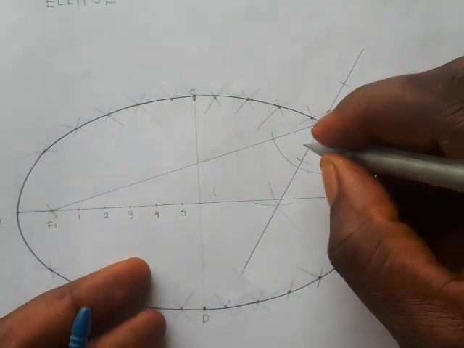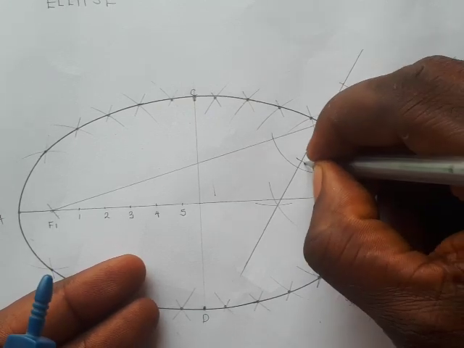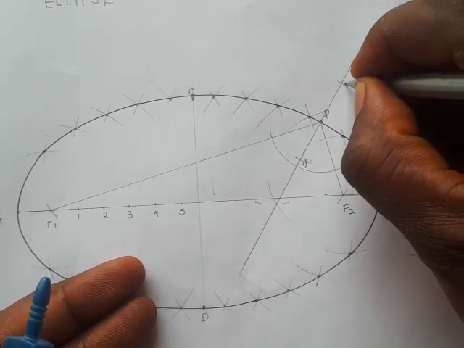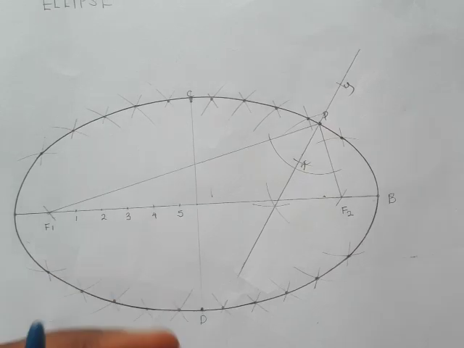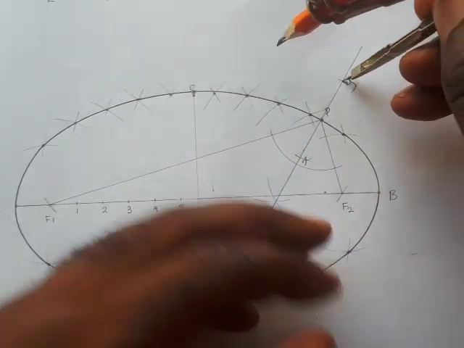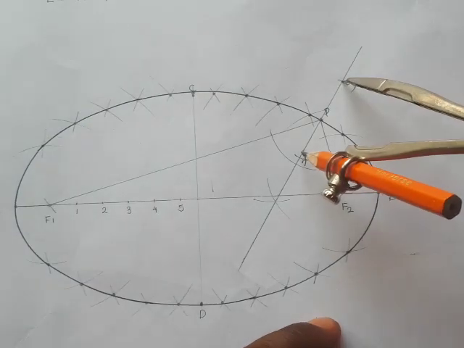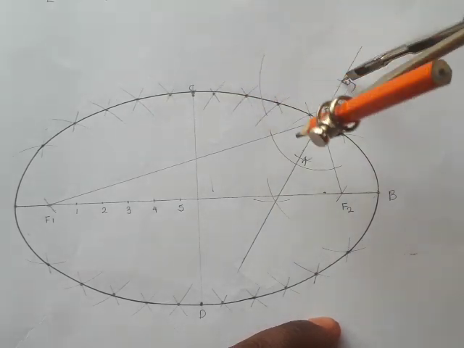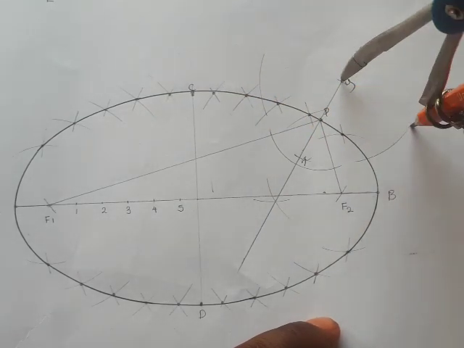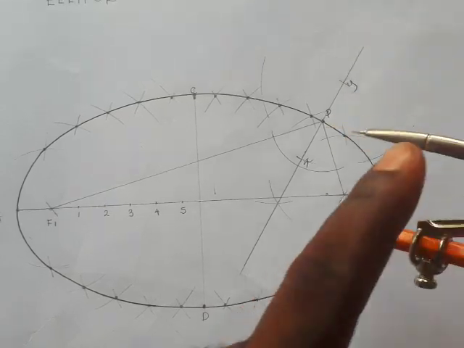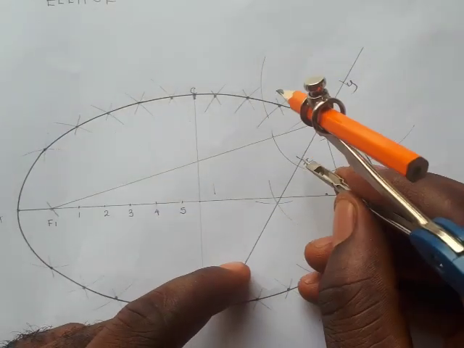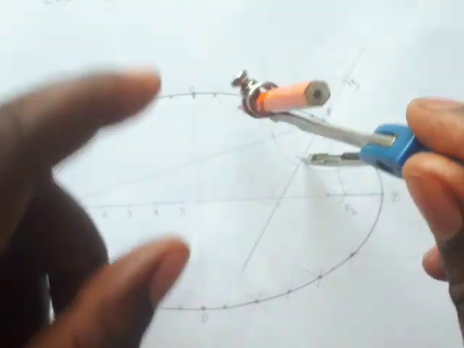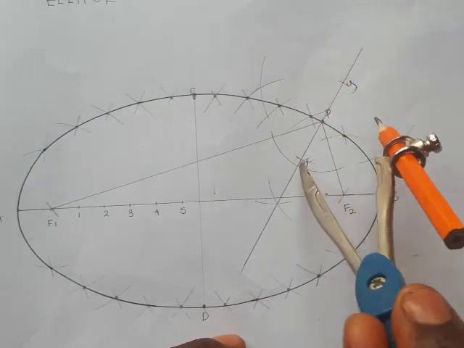So let me call it line XY. Point X, point Y is a line. Needle here on Y, stretch more than half of XY. Draw an arc up there, an arc on the bottom with the same radius. Do not alter it. Needle on X now. Cut this arc at this point and call this.